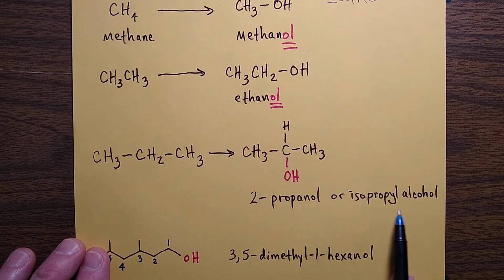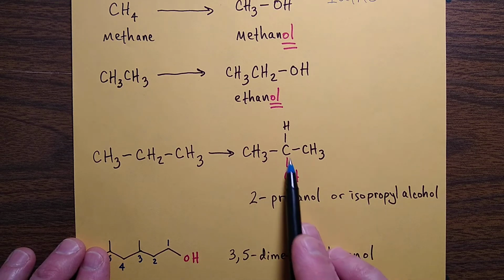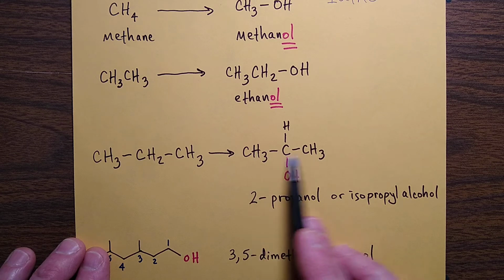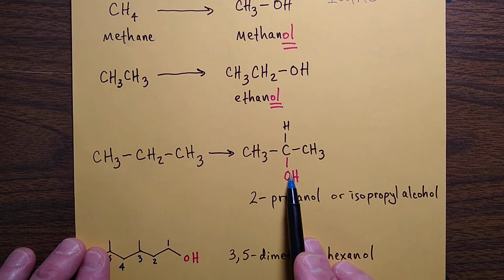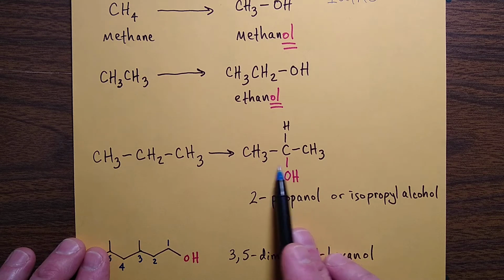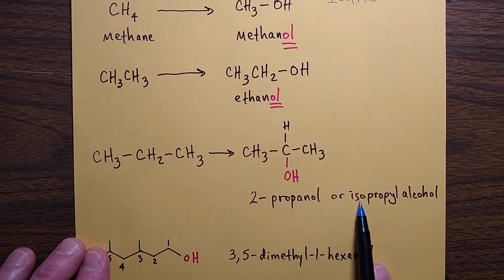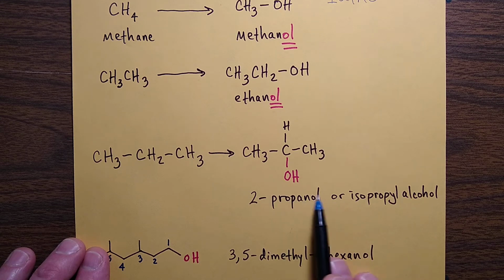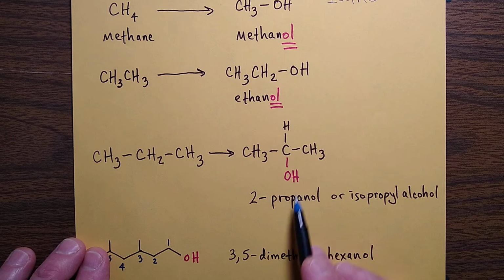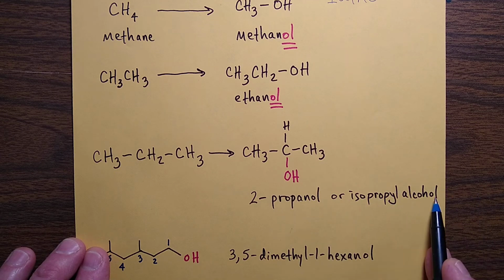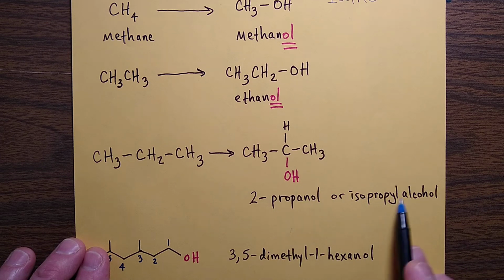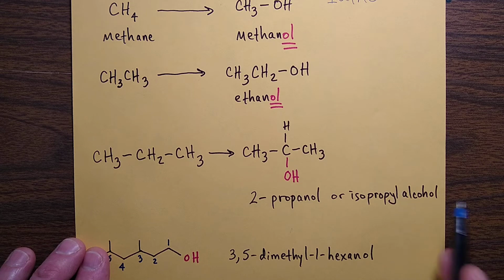Why is it called isopropyl alcohol? Because when the OH is here, the way the attachment is made, it's an isomer of propane. So that iso means it's a different structure, slightly different than propane, the straight chain. So that's the common name. There's actually a space there, so it's isopropyl space alcohol.